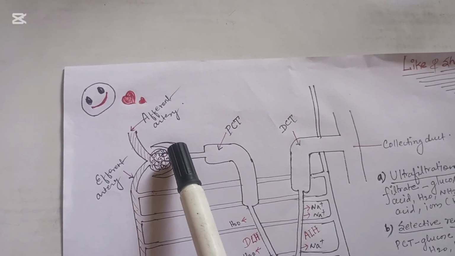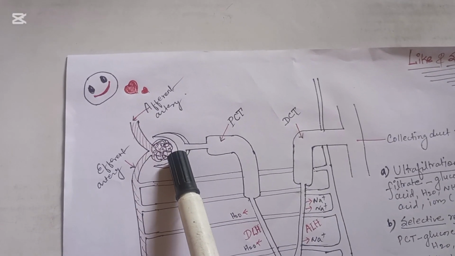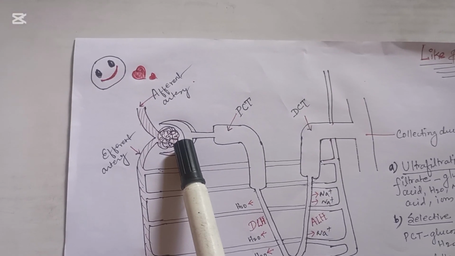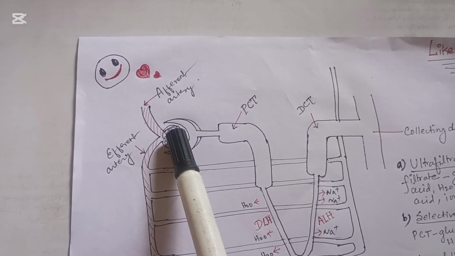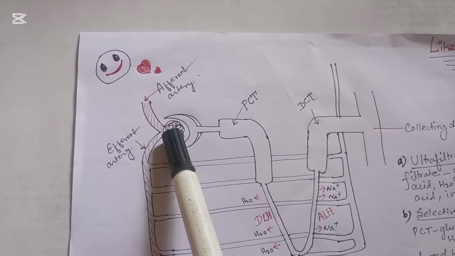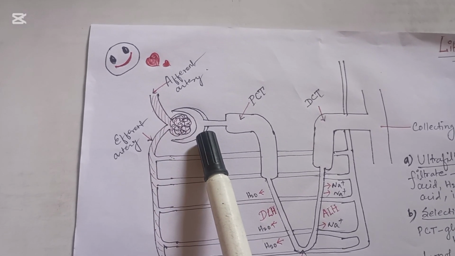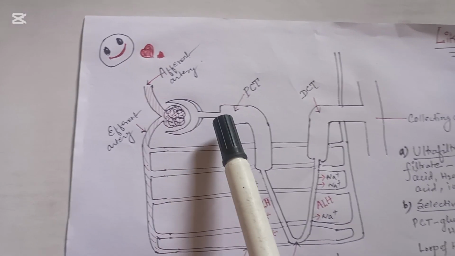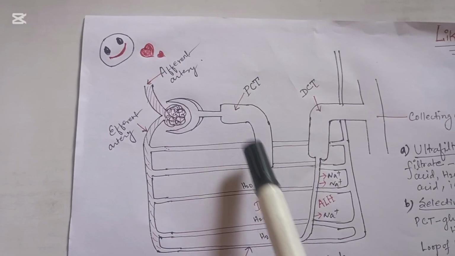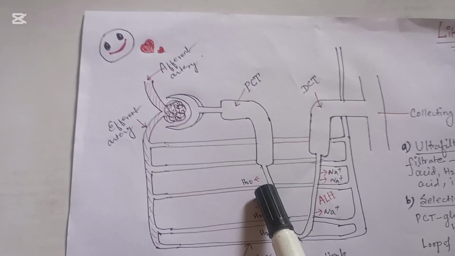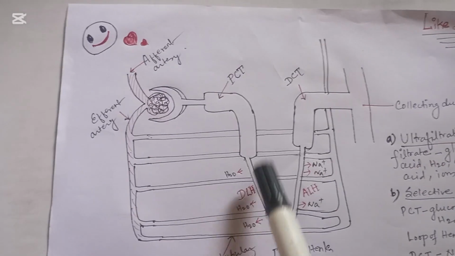This part is called the Malpighian corpuscle or renal corpuscle. It further contains two parts: the network of capillaries known as glomerular capillaries, and the cup-shaped structure known as Bowman's capsule, which is followed by a long tubular structure known as the renal tubule. This renal tubule has further three parts.